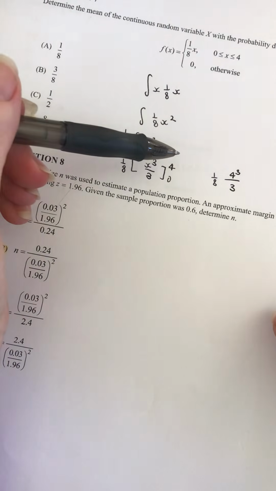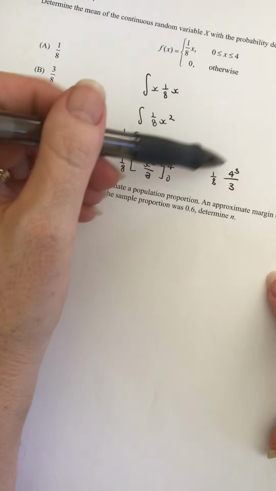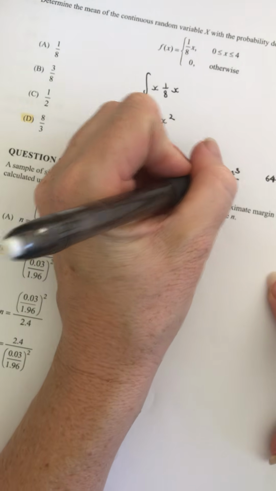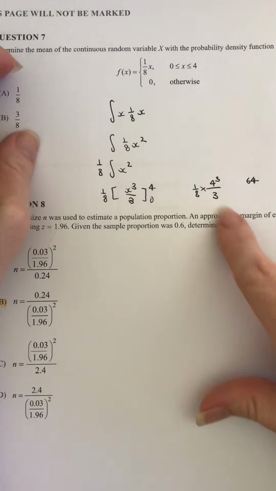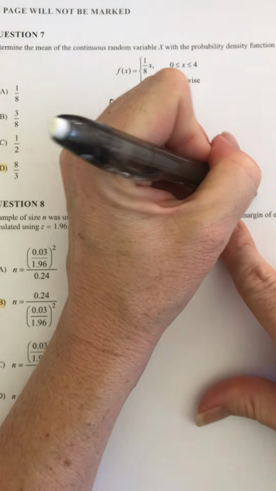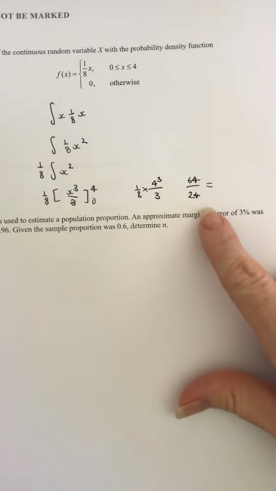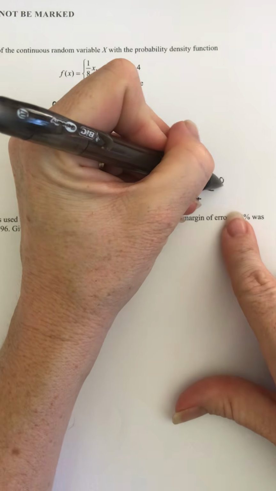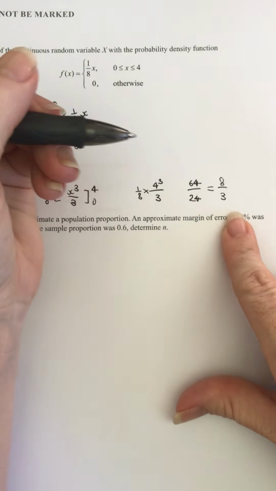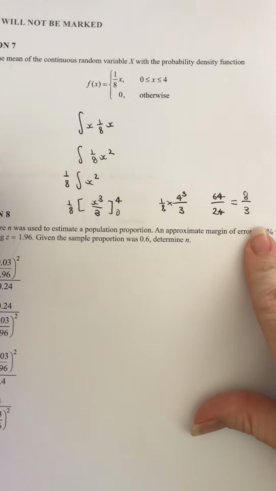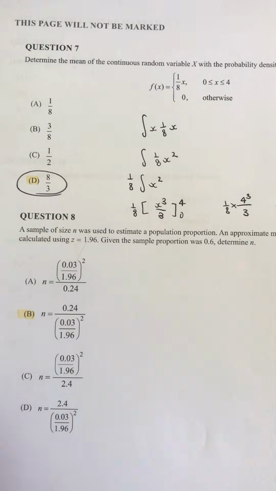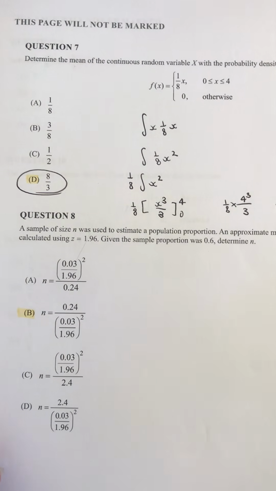So that gives us, when we do our 4 cubed, we get 64. And when we've got our 1/8 times the 3, that's on 24. Then we can simplify that. 64 over 24, we can divide each of them by 8. So we get 8 over 3 as our answer. And over here we can see that is D. Remembering we don't have calculators because it's tech free.